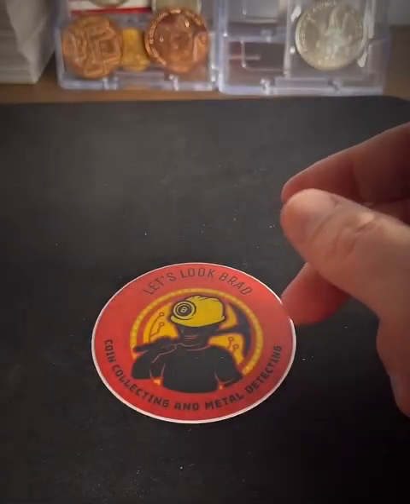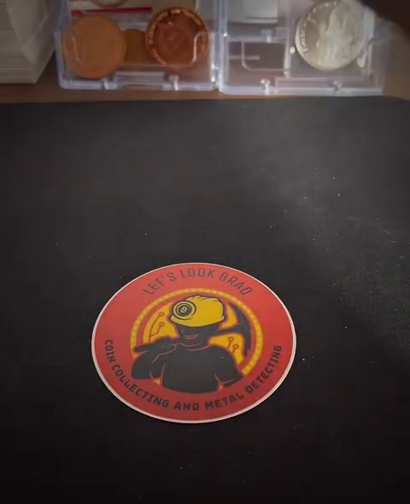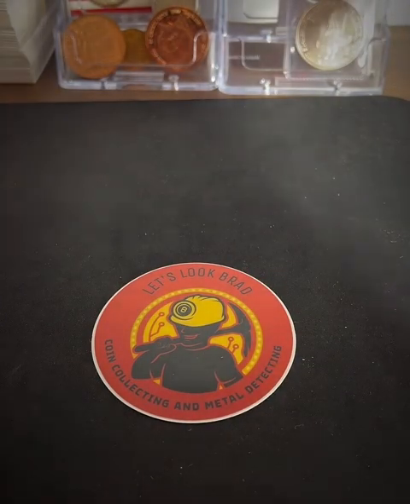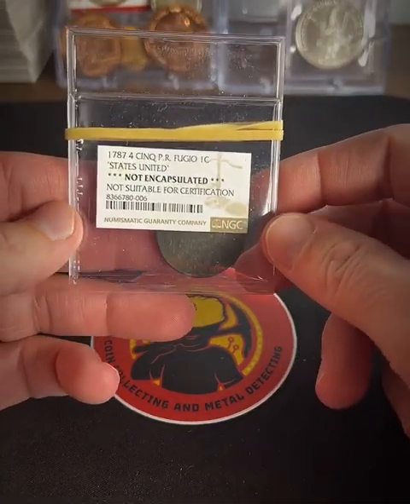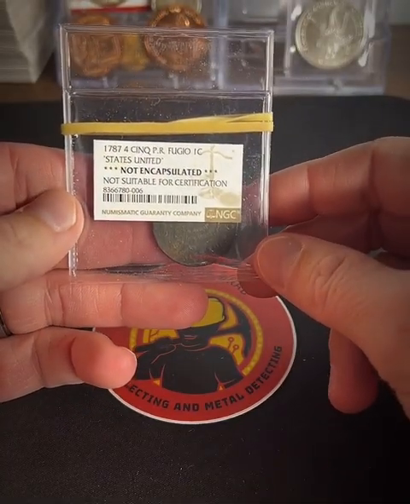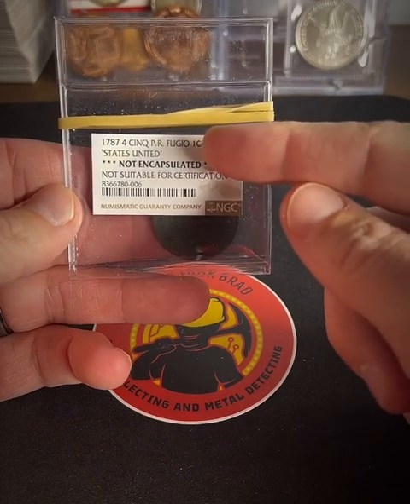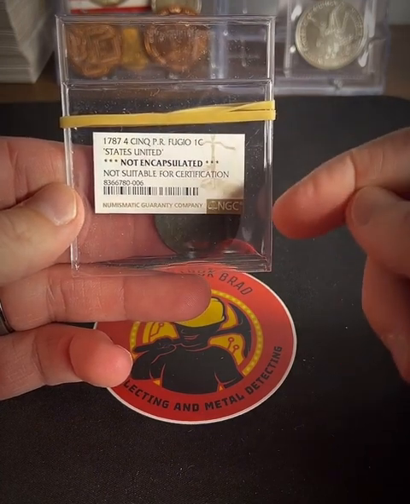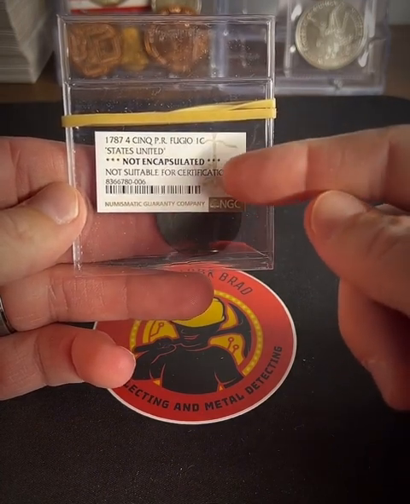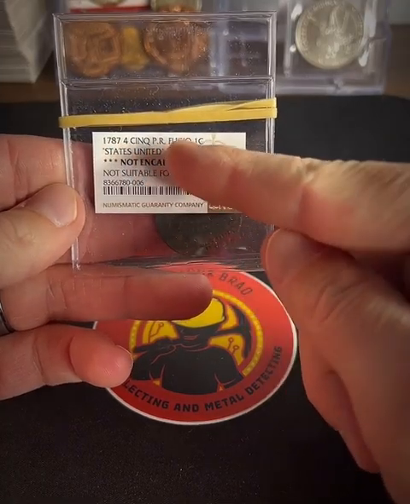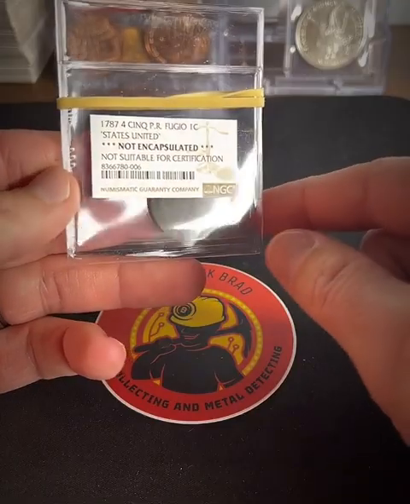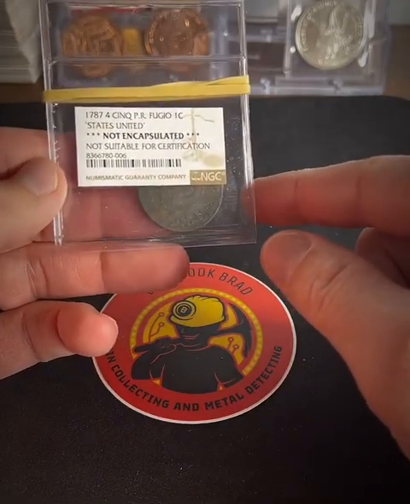So let's move on over. Actually, I've got it sitting up in this little bin right here in front of me. I sent it off. They sent it back. They couldn't read it, and I was pretty blown away. As you see, this is a Fujio cent. This is a really crazy coin. This is a 1787. It's got 4, I think, sequential. So 4 sequential PR Fujio. Not encapsulated, not suitable for certification.